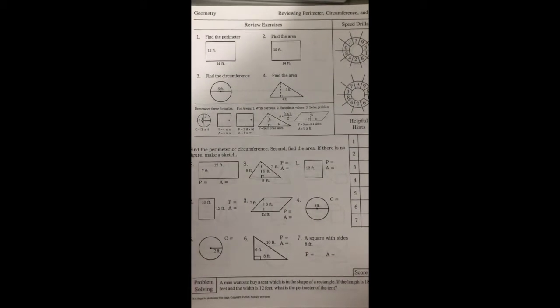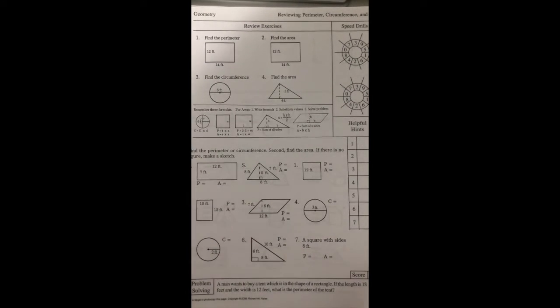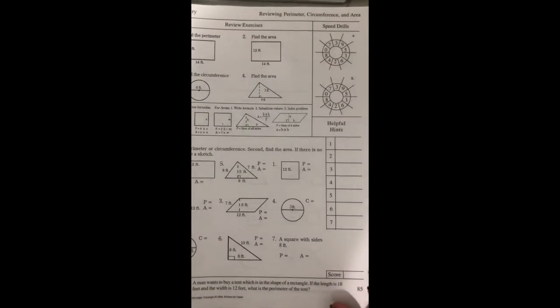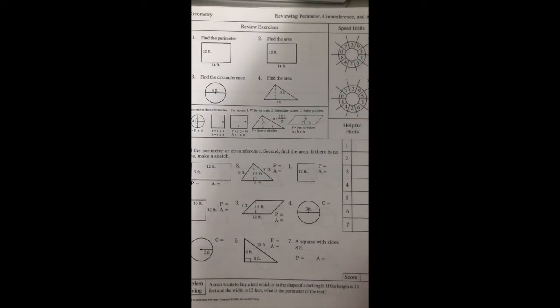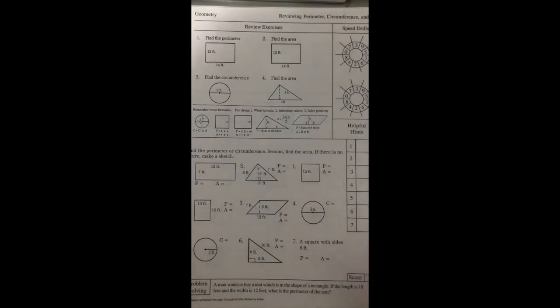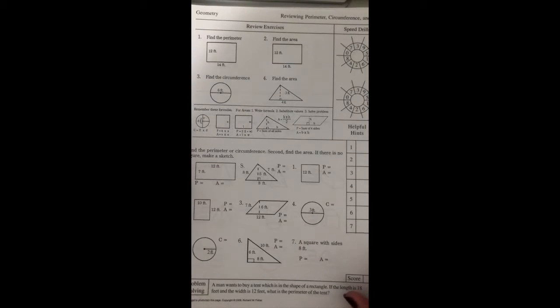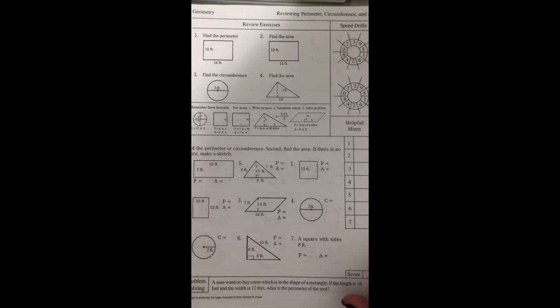So today for geometry, we're going to be reviewing all of the concepts that we've learned last week and this week. So we're reviewing perimeter, circumference, and area. And these are my favorite kinds of problems when it comes to math. I love geometry, and I hope that you guys are enjoying it as well. So the good thing is that for this page, it still gives you the same samples that we've been learning these past 2 weeks, but of course I'm here to help.